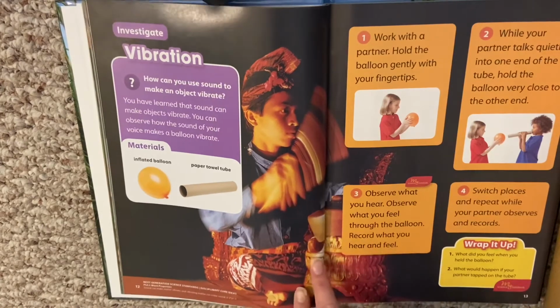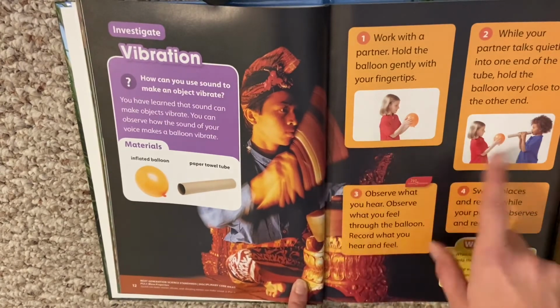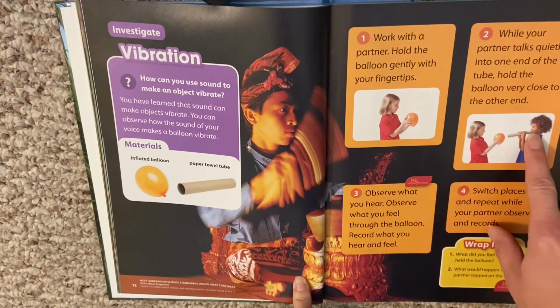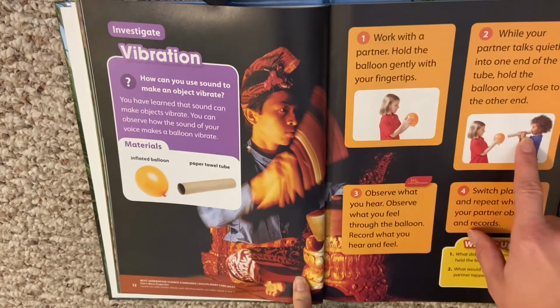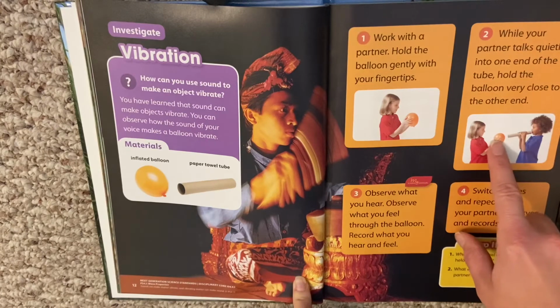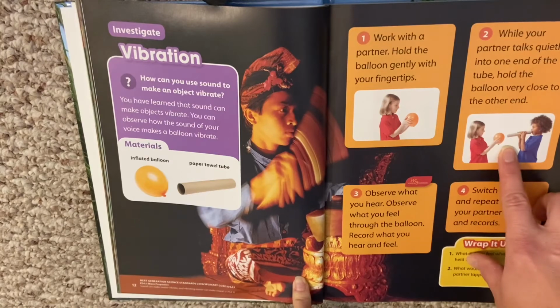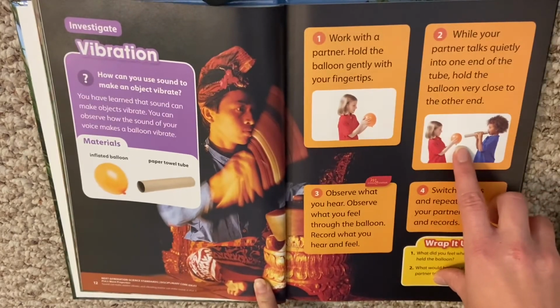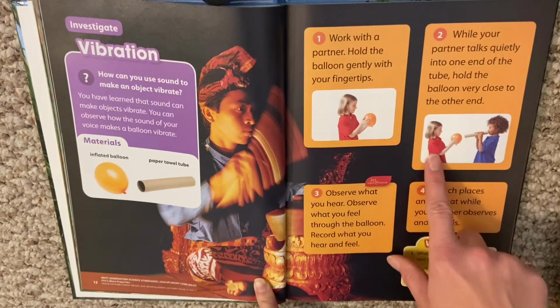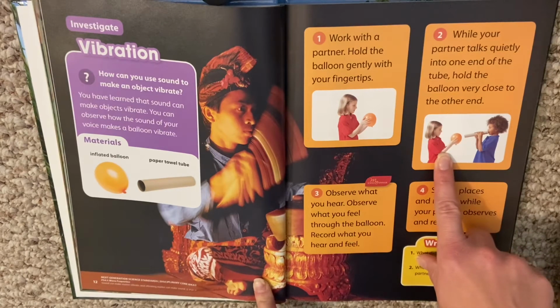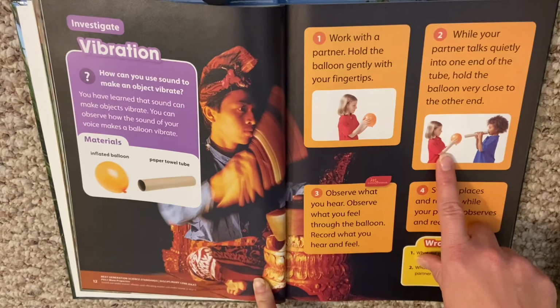So let's go over what we have so far. You have somebody holding a balloon. Somebody has the tube and they're talking quietly while they hold the balloon very close. See how very, very close they are together? They're holding it close, they're talking through, and you want to see what you hear and what you feel through the balloon.